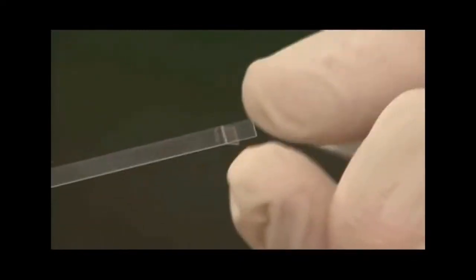Now we are ready to place the IPG strip into the focusing tray. An IPG strip has 2 sides. One is a plastic protective backing and the other is a dried gel. You begin by removing the plastic protective backing with forceps. You can tell where that plastic protective backing is by a slight indent on one side of the plastic pieces; the side that is indented is your protective backing. You pull that rapidly across, and now you have gel side up.